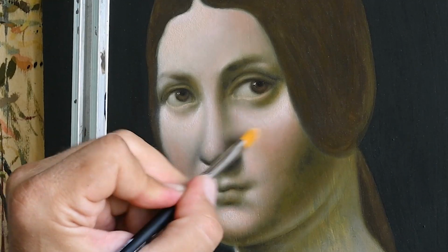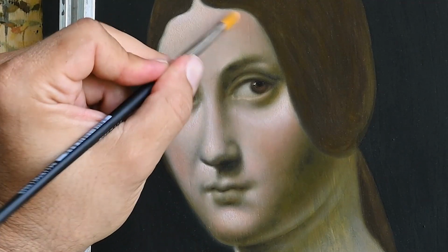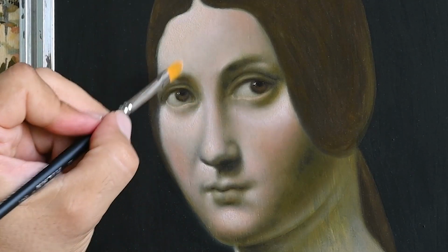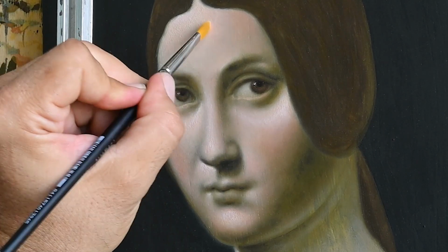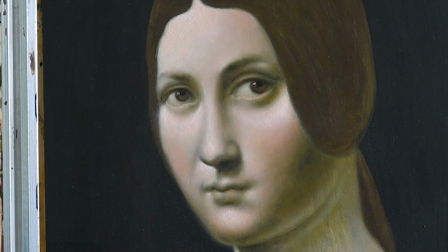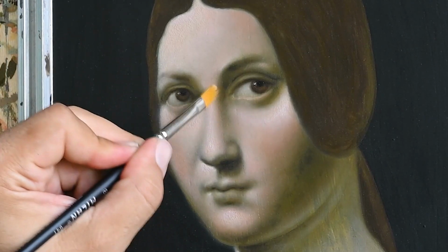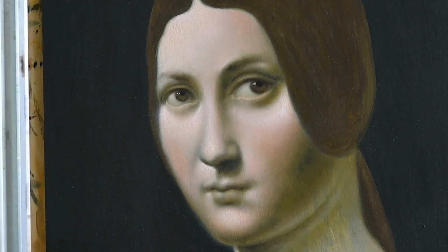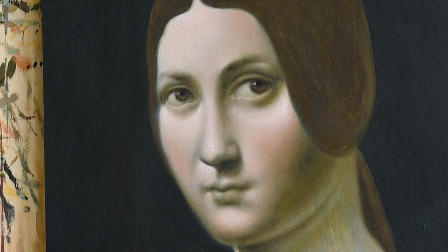Now, this sfumato technique really cannot be achieved if we paint alla prima. The layers of painting have to be painted on a dry surface, so I have to wait for each layer of painting to dry before proceeding to the next layer. That's why I have to be careful about how much oil I add on each layer of painting.